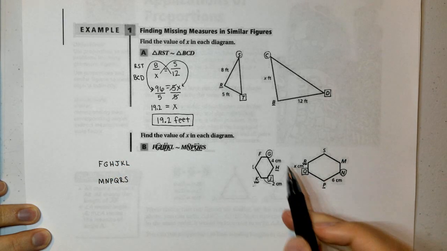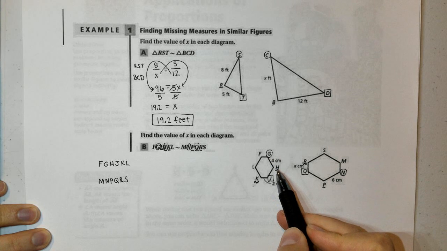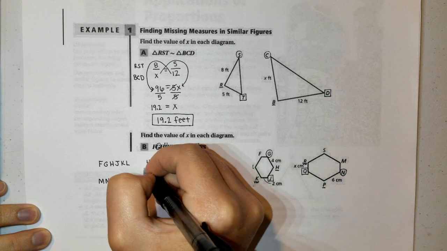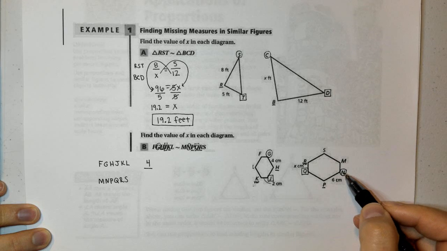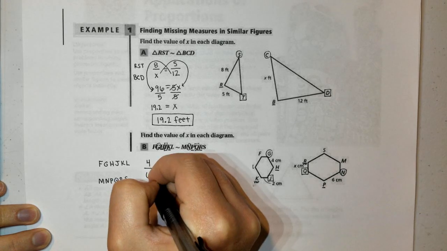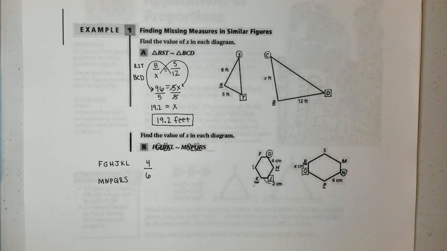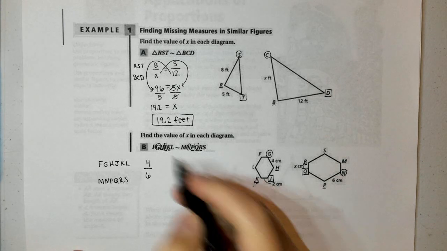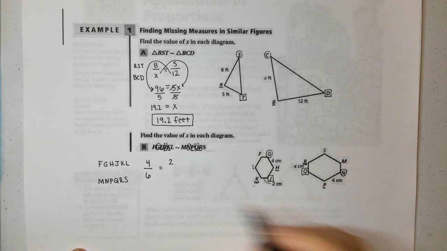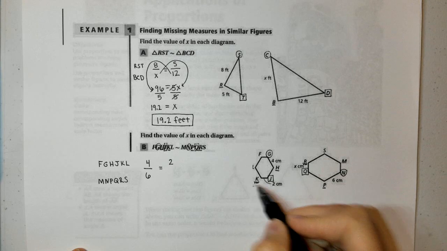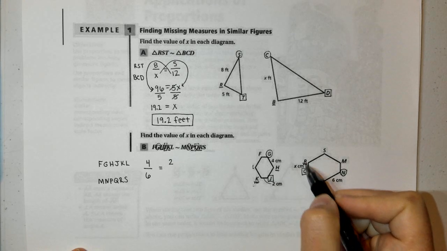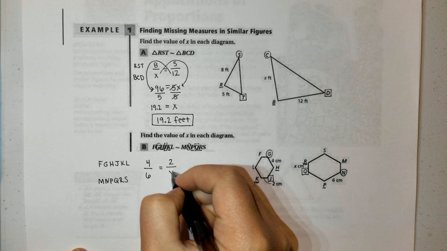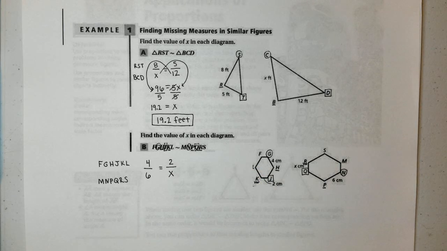So first we know side GH, which is 4. And then GH corresponds to NP, which is 6. So we have 4 over 6. Then we know that JK, which is 2. So J was with the square, squiggle for K. QR is X. So we have 2 over X. So we have 4 over 6 equals 2 over X.